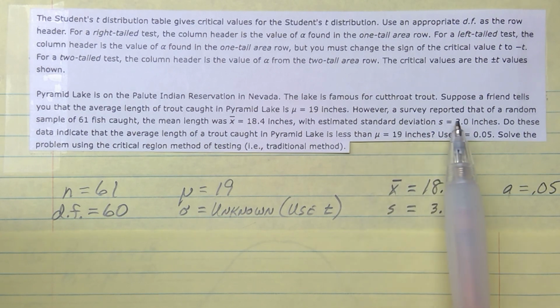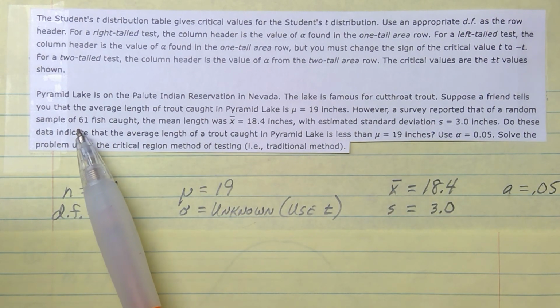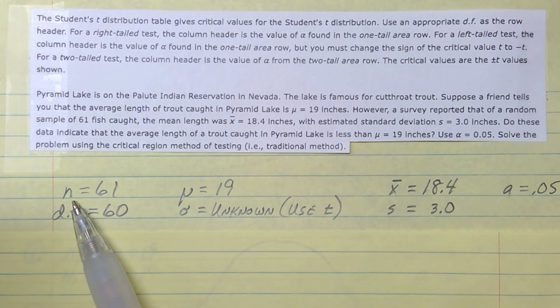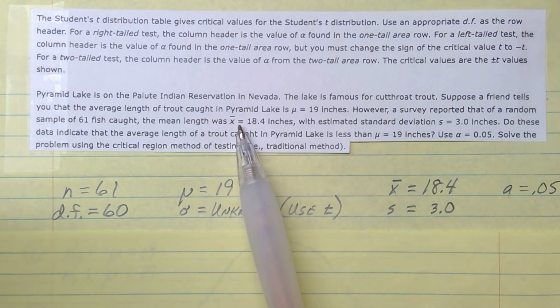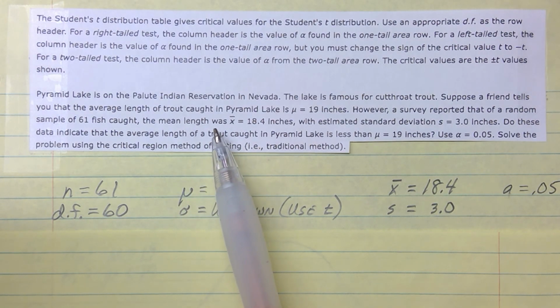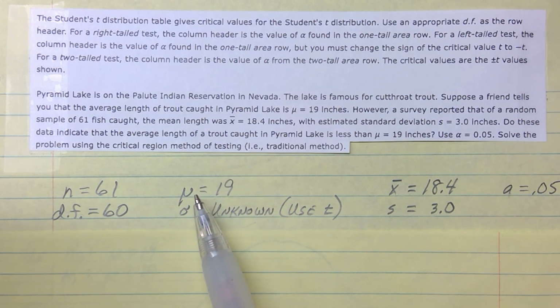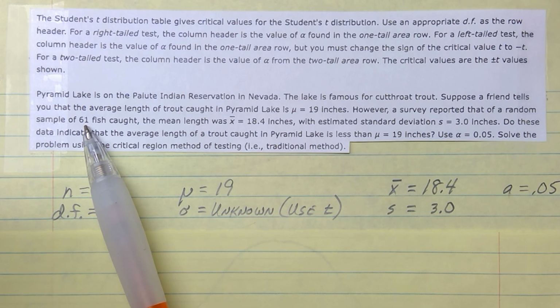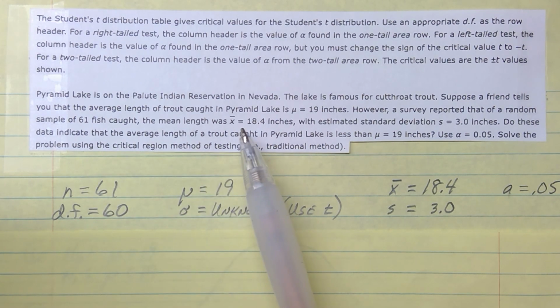All right, it said, however, a survey reported that of a random sample of 61 fish caught, so the number of fish that were caught was 61, the mean length of that sample, we call that X bar. So this is your sample. You're running a test. You're running a challenge to the accepted belief that the average length is 19. So you grabbed 61 fish. You measured their length and averaged it.